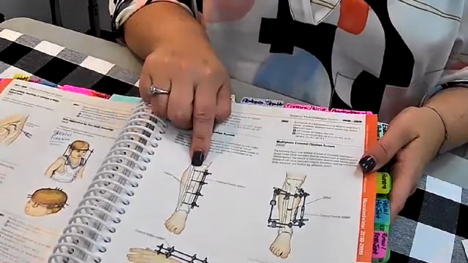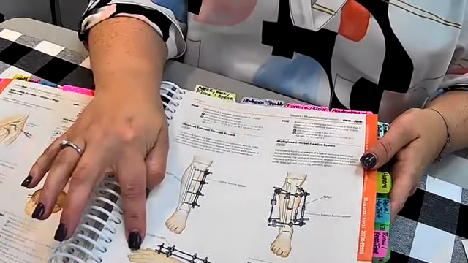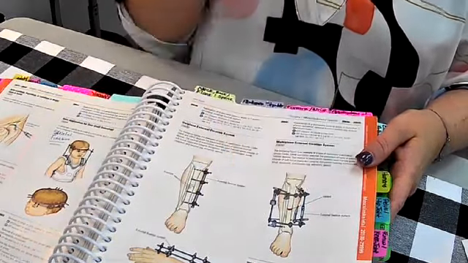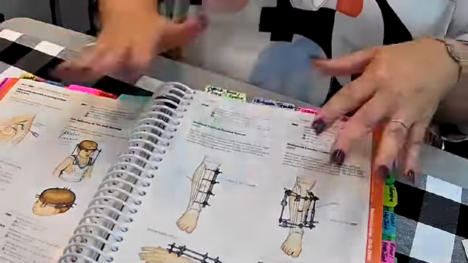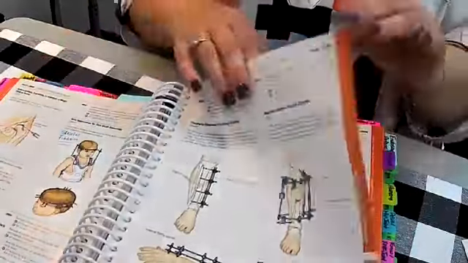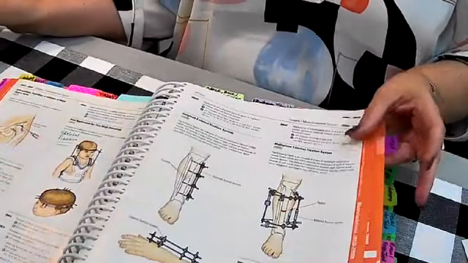This is an external fixation device. Again, here's an external and another external. So understanding types of traction is actually fairly easy because it gives you an example in your CPT manual. Now you can see it doesn't give us much more than that, but it gives us some things to go by.